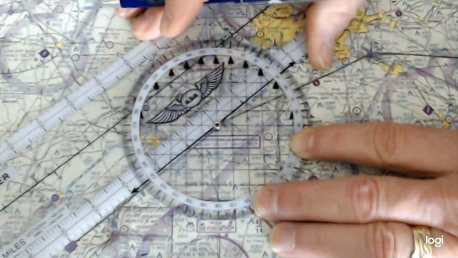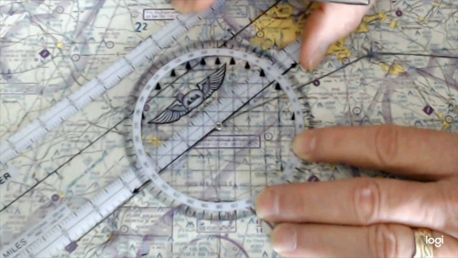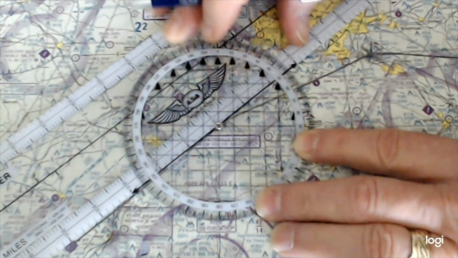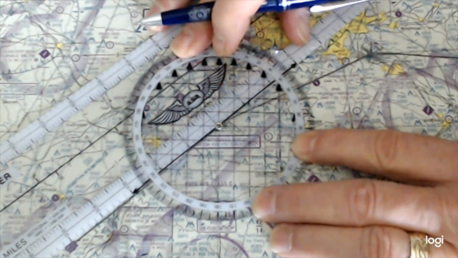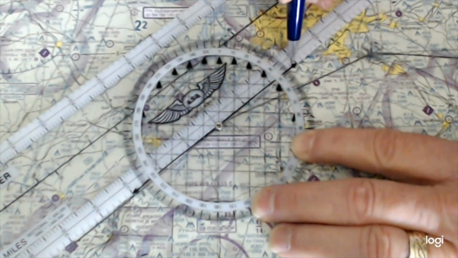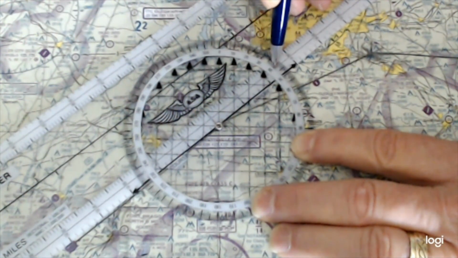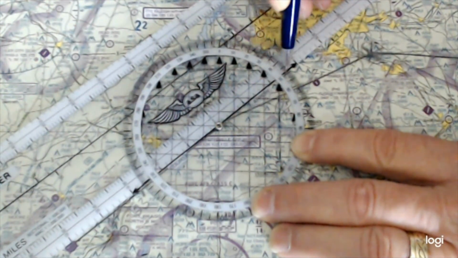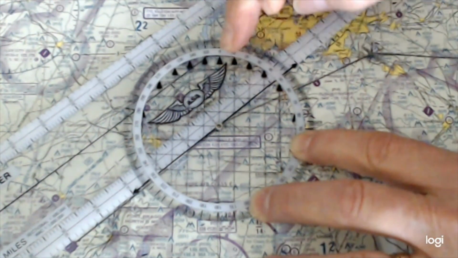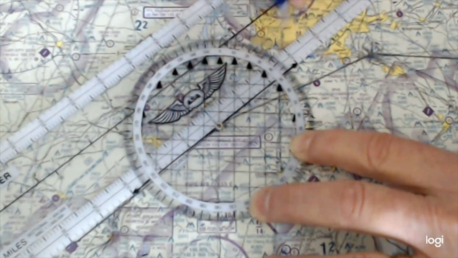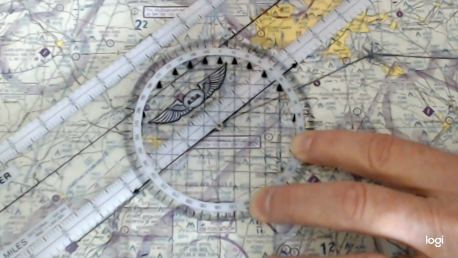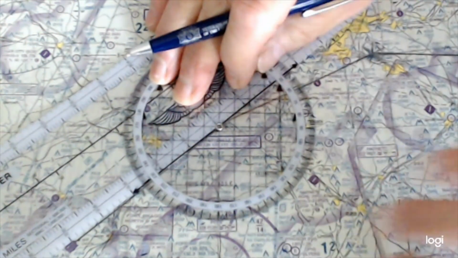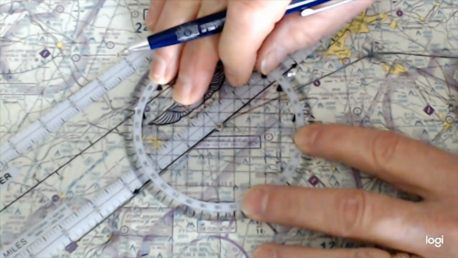So my true heading here, if I get that on there just right, and make sure I'm just right on it, is actually about 2 degrees off. I was off a tiny bit. About 048. So you can see there's 050, there's 040, and I'm basically 8 tick marks over. So my true heading when I go to convert it will be 048.